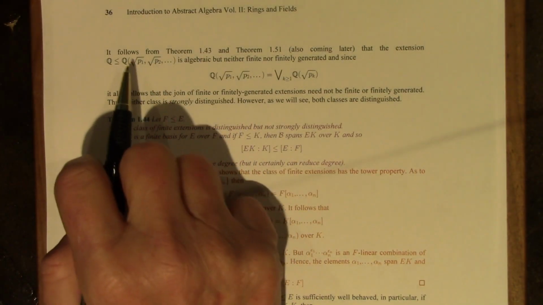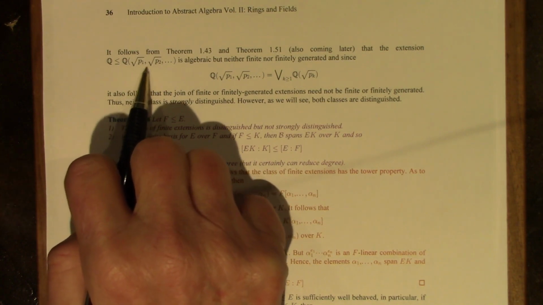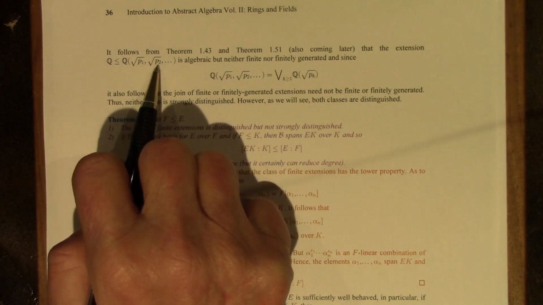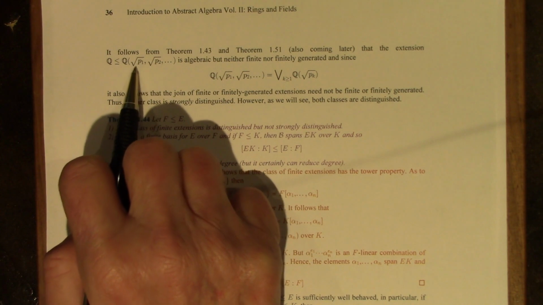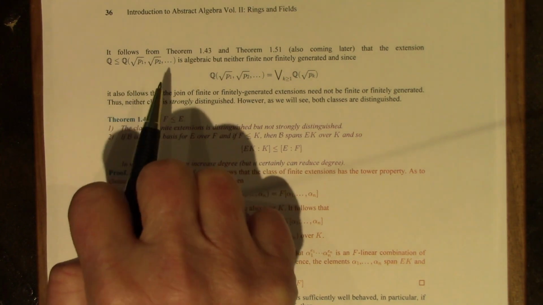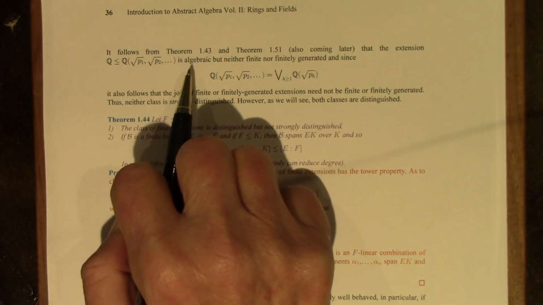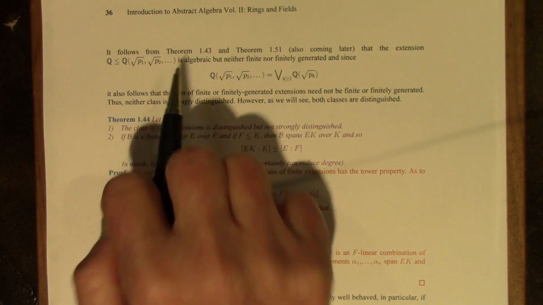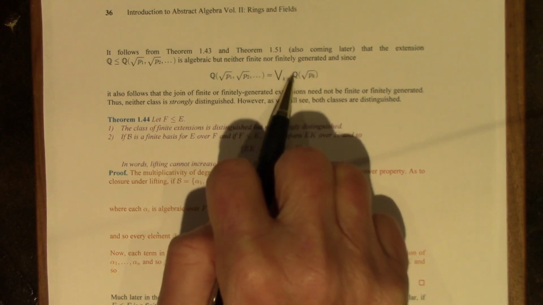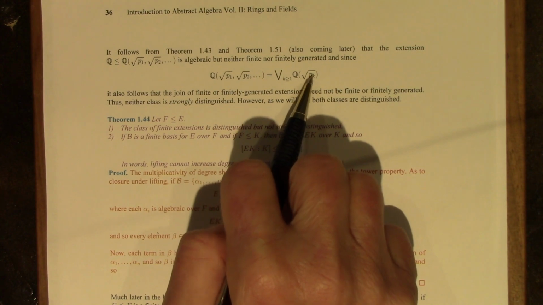And so this extension is algebraic. This is the extension where we adjoin all of the square roots of primes, the square roots of all the primes. This is algebraic, and that too will be coming later, but it's neither finite nor finitely generated. But this is the join of these individual simple extensions of Q.